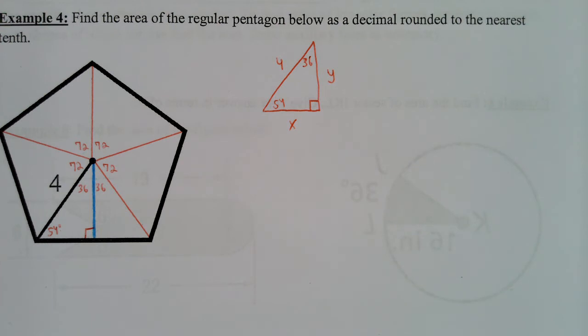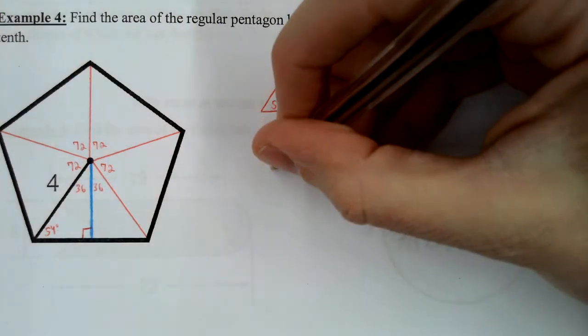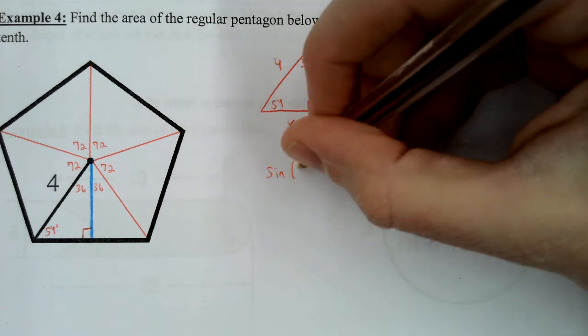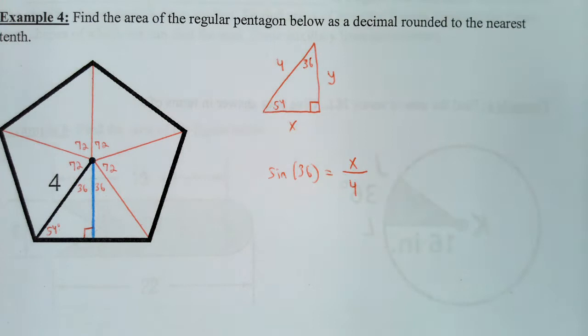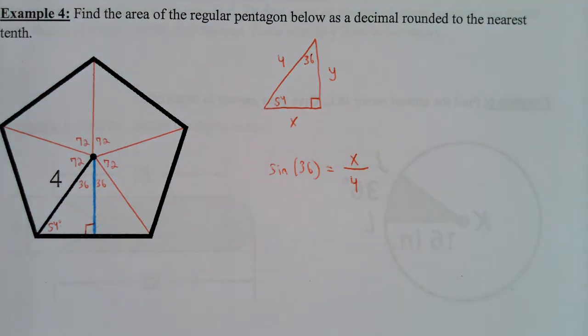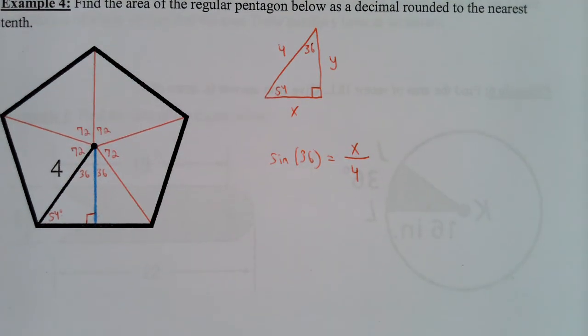You're going to use sine, okay? Sine of 36 equals opposite x over hypotenuse 4. Solve for x, you're going to do 4 times sine of 36.